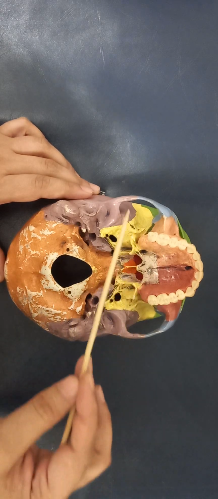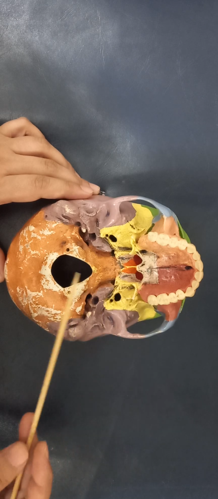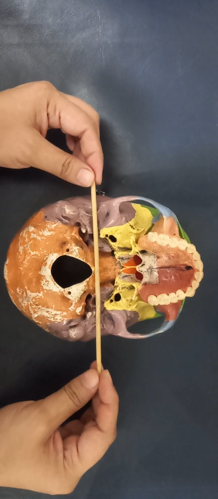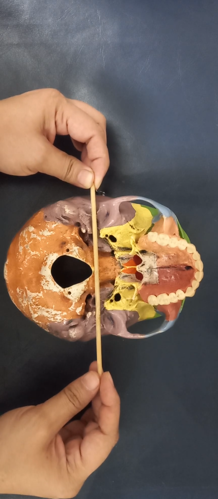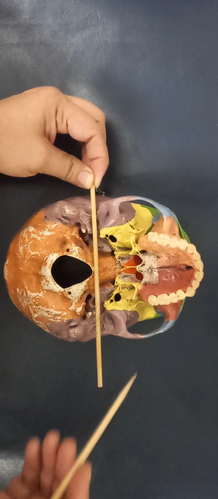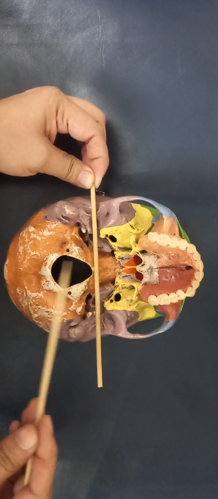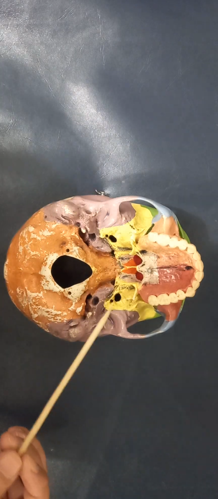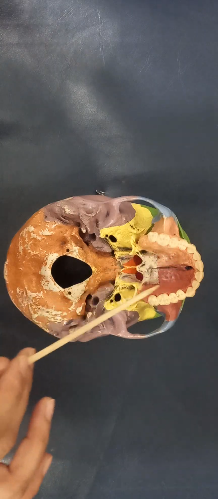This one is the anterior part, where there is the hard palate, and then we pass an imaginary line in front of the anterior margin of foramen magnum, and we divide this part into the middle area, and this one is the posterior area. And then we will study the anterior part. Now this is the anterior part.